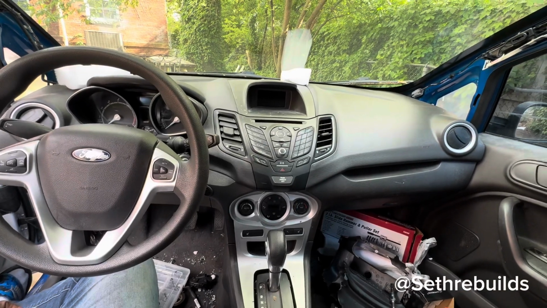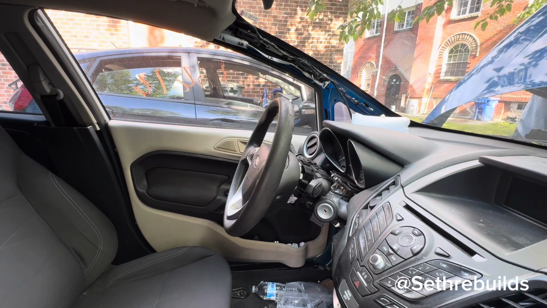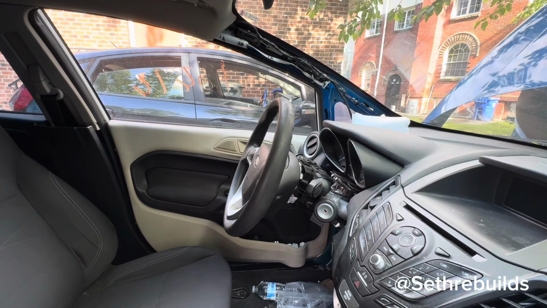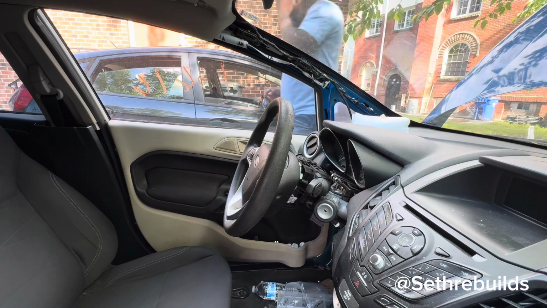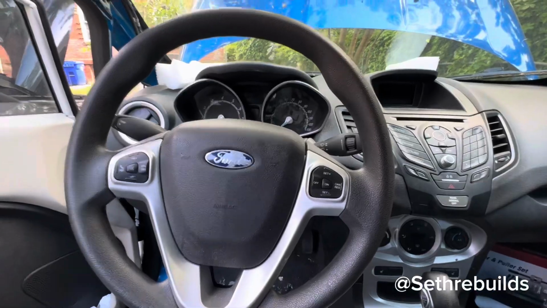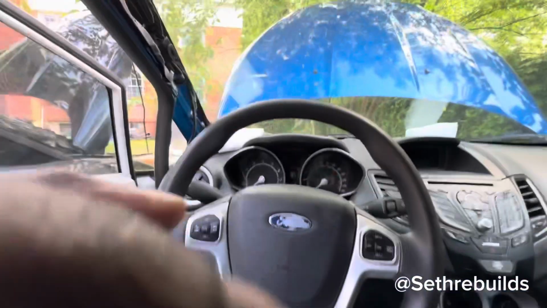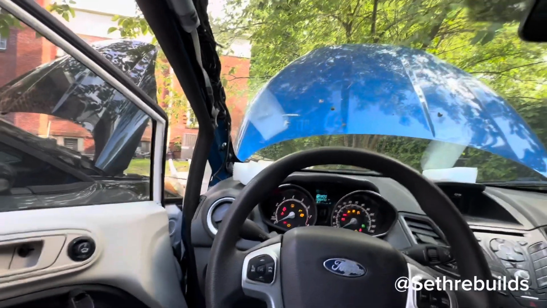Yeah, moment of truth. Let's plug the battery back. Okay, so moment of truth. So first, put the ignition key on like this.